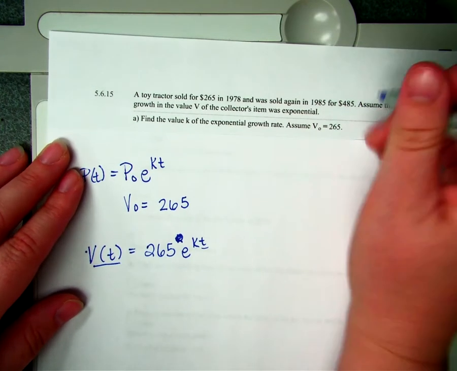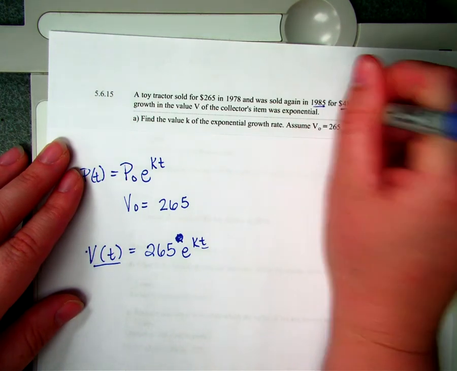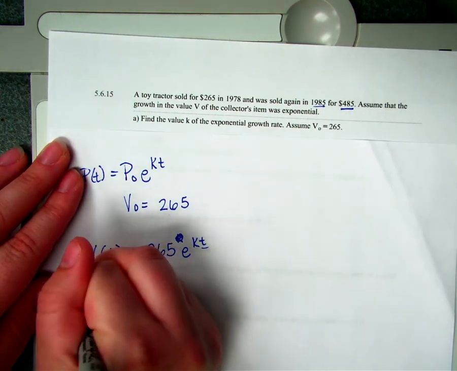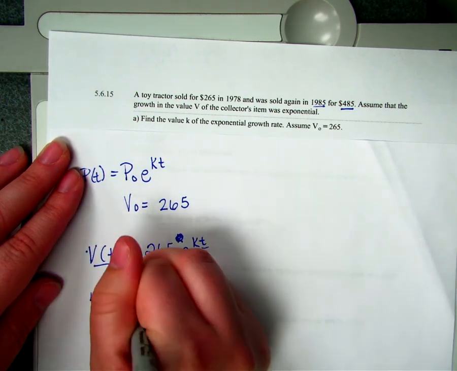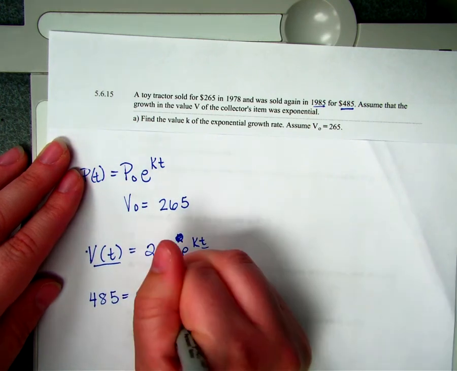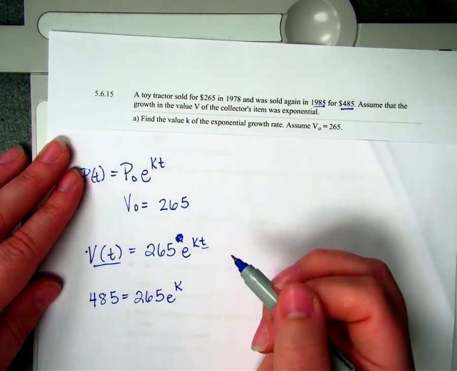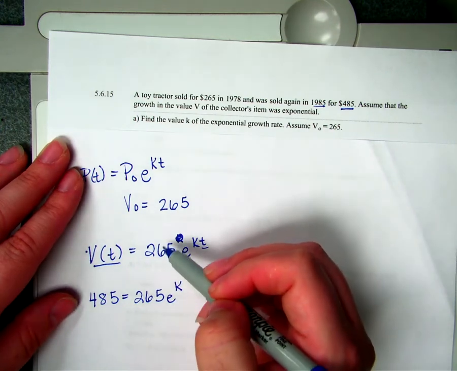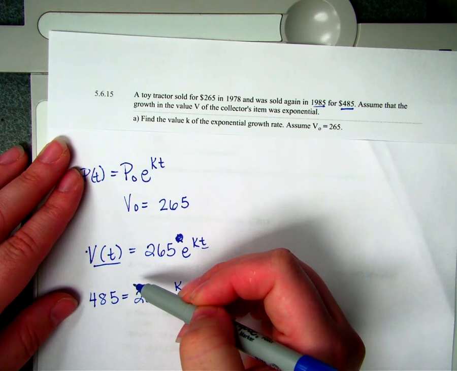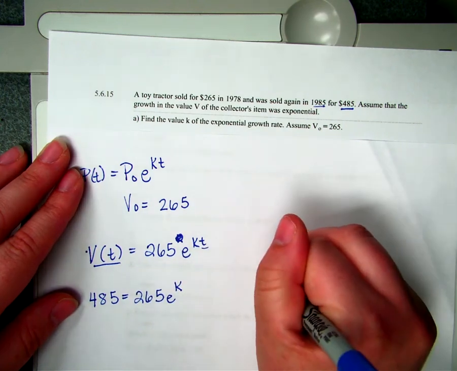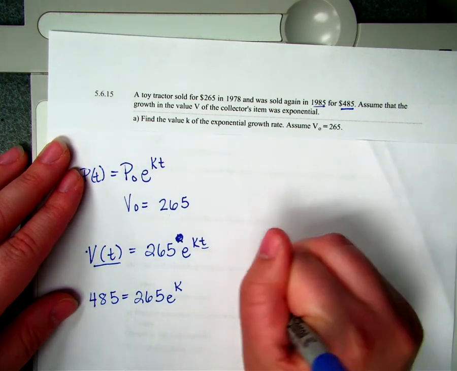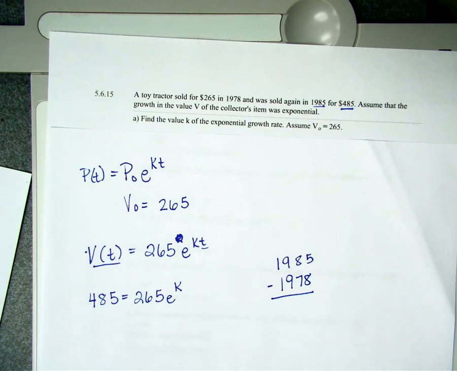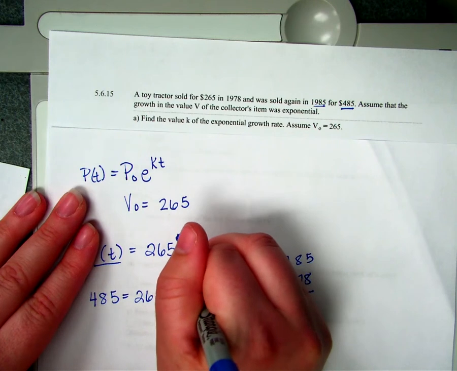So one of the things that we know in the problem is that in 1985, it raised to a price of $485. So go ahead and make your future value that was known $485. The initial value was 265. We're looking for k, and we're also supposed to know t. How long did it take for the value to increase from 265 to 485? And we know that as well because in 1978 it was $265, and in 1985 it was $485. So it took approximately 7 years for it to grow to that value. So t is 7.